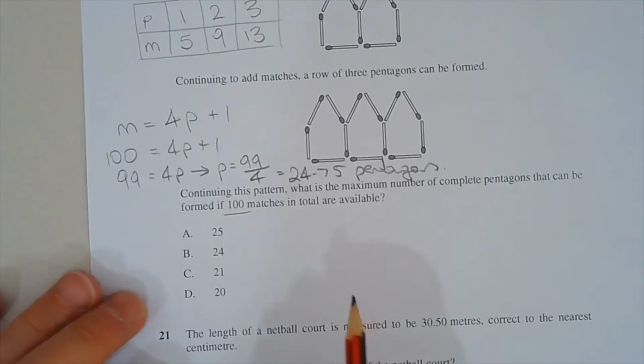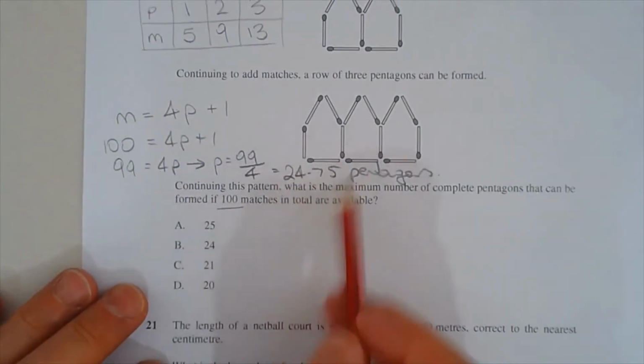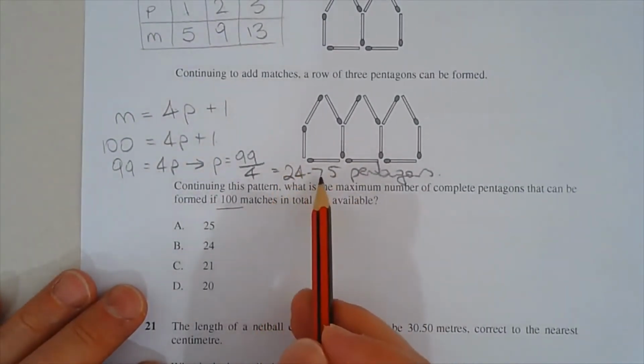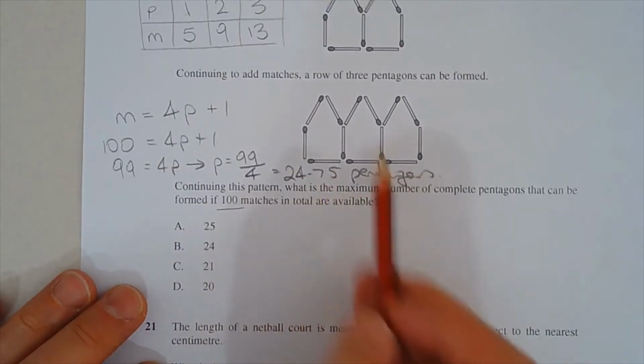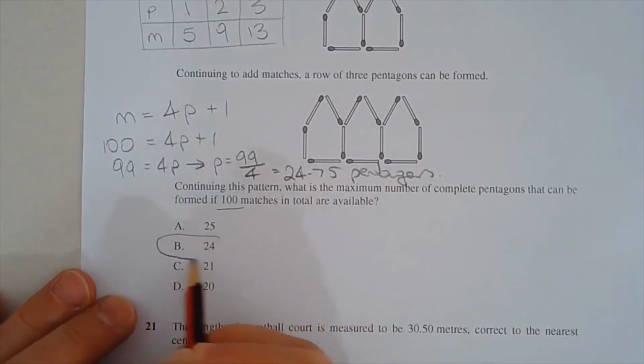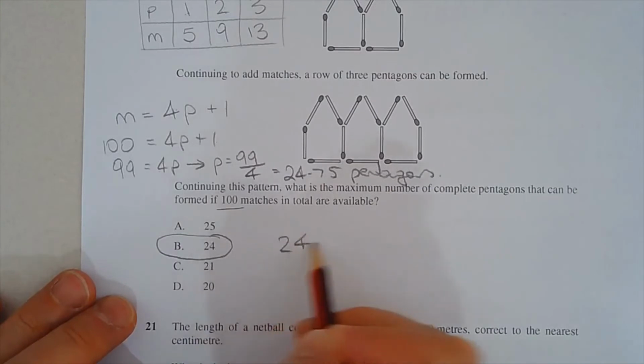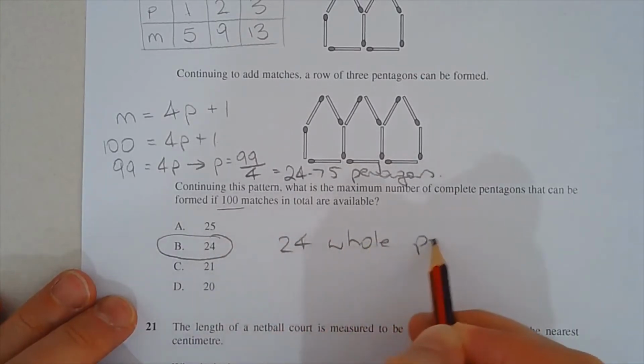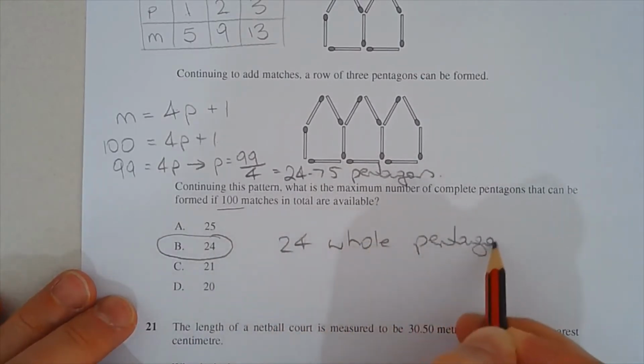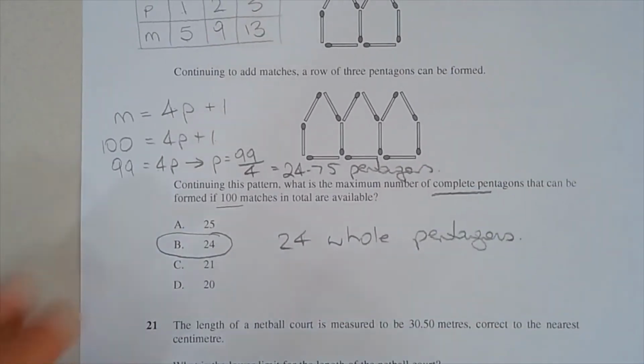But in terms of the number of whole pentagons, you don't round this. It's going to be 24 because 0.75 of a pentagon is not a whole pentagon. So the answer is B. We get 24 whole pentagons, or complete pentagons.